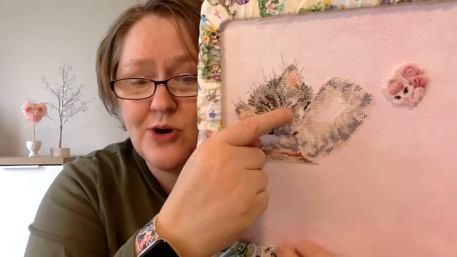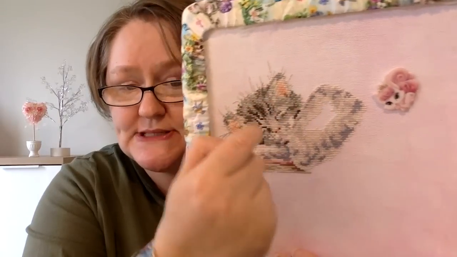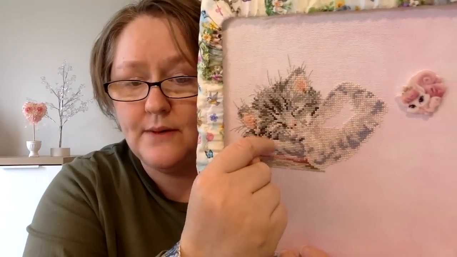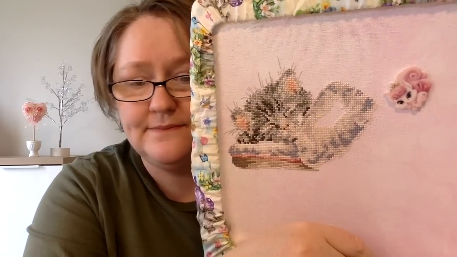And then I have a little more back stitching. Most of the back stitches are in the kitty's face. There's a little bit more that I need to go back and put in, but it'll be fine.